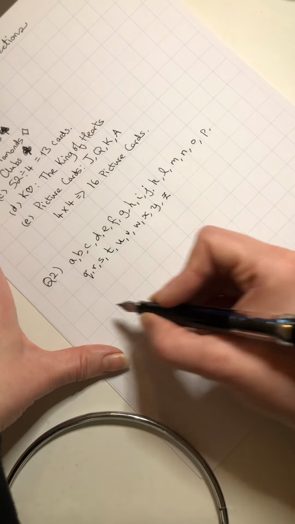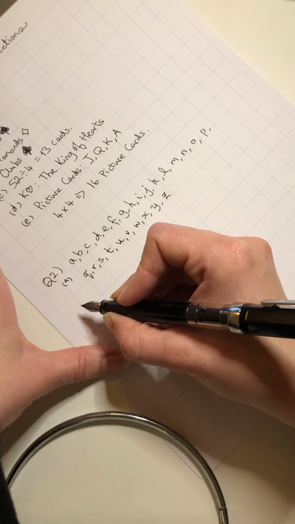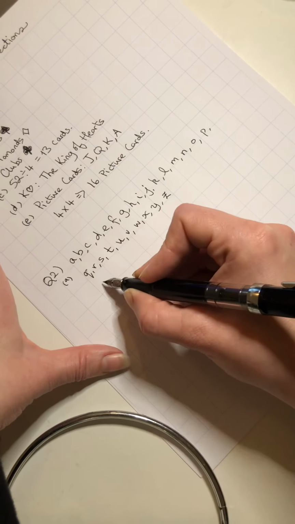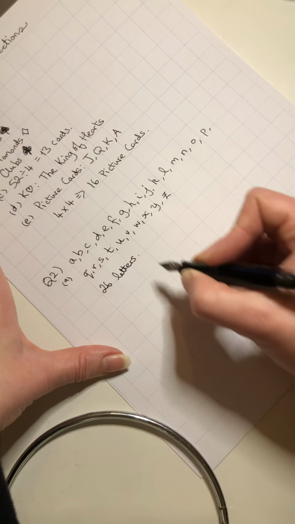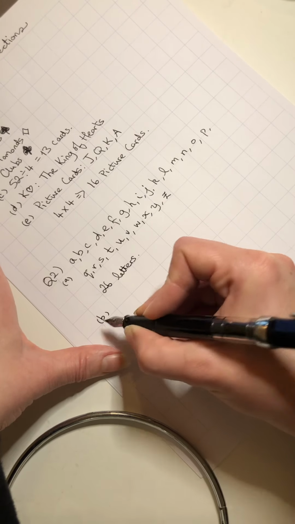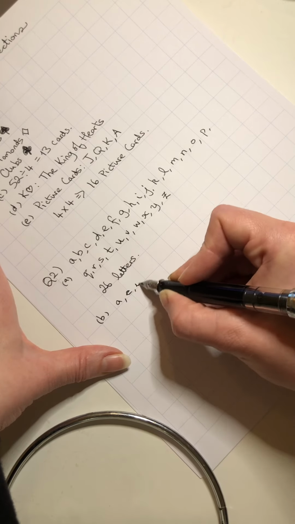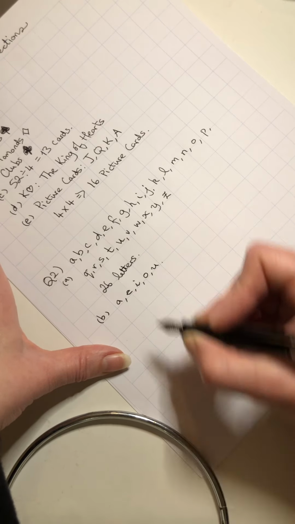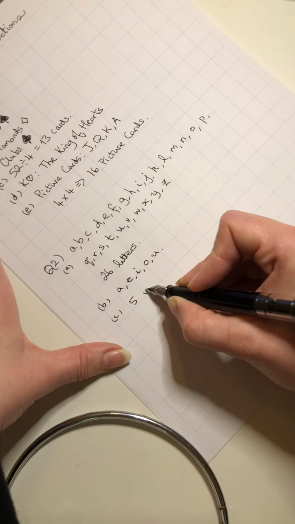And the next question then, so that was part A. We were asked how many there are. 26 letters in total. So hopefully that was something you already knew. List the letters that are vowels. A, E, I, O, U. How many vowels are there? There are 5 vowels.